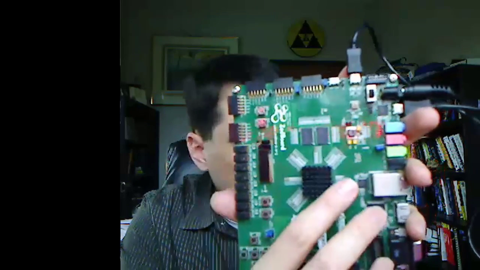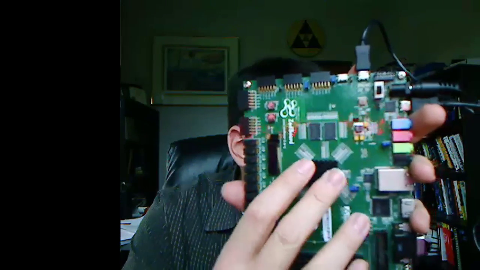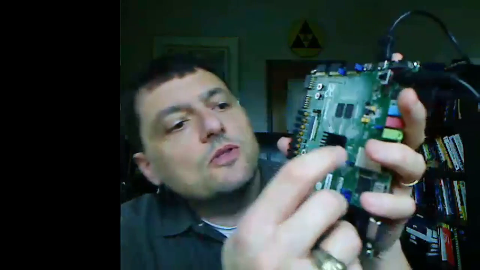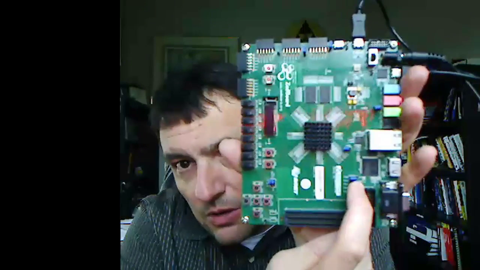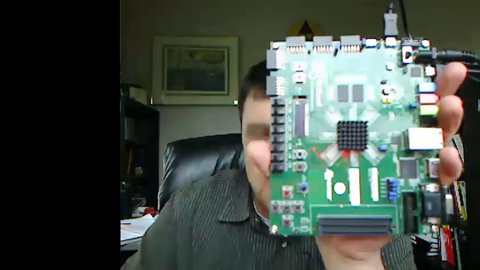Because we want to boot off of the SD card, manual says I need to move JP9 and JP10 up to the 3.3 volt side. So those two jumpers, I've already moved them. Those two jumpers go up to that. And then the SD card here goes on the bottom. So there's the bottom of the ZedBoard, and we're going to slide this SD card in. Looks kind of upside down if you're looking at it top side up, but put that in firmly.